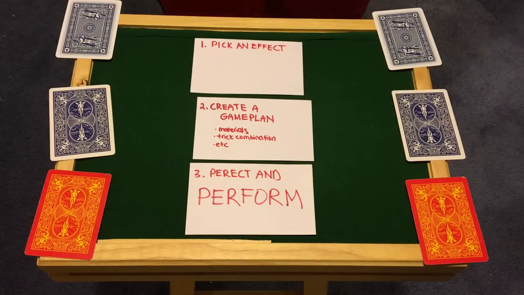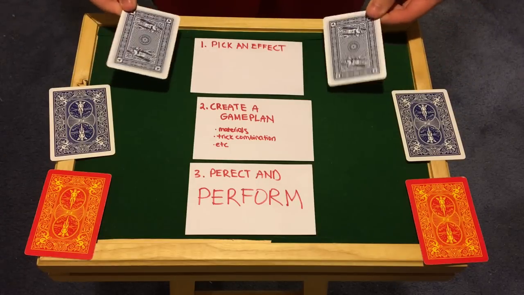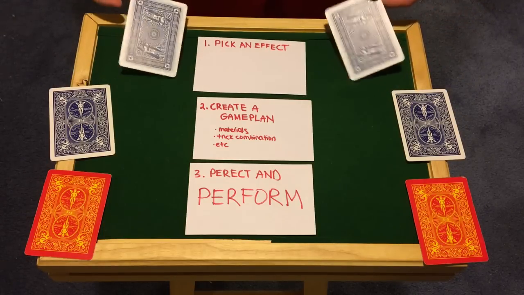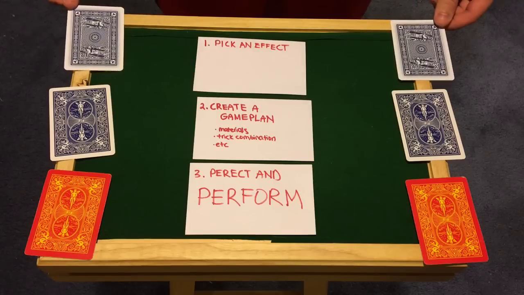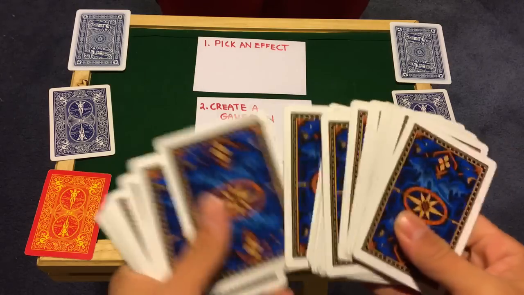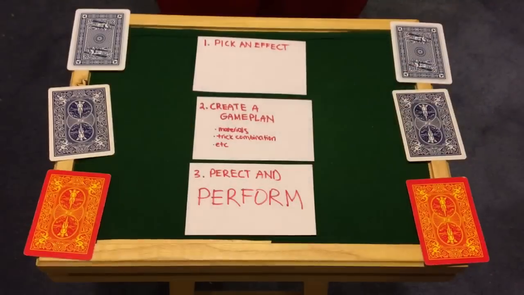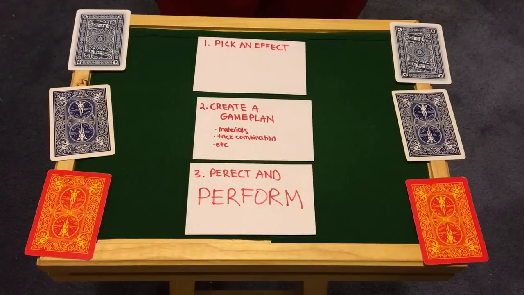So once again, pick an effect. That could be a four-ace production, making cards appear. And you can be very creative. A four-ace production could be something as much as making four aces appear in various locations. For example, here's an idea that you guys can start with. You show the four aces. You make them all disappear in the deck. Next thing you know, one's on the ceiling fan, one's inside your pocket, one's inside their shoe. One's inside this empty card box that they saw in the beginning. How are you going to make that work?